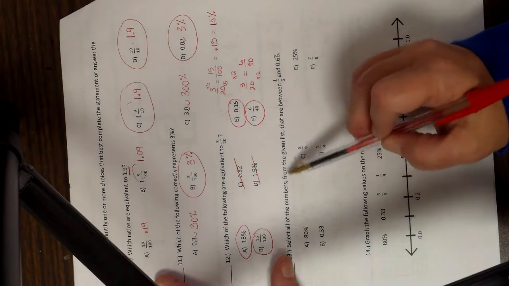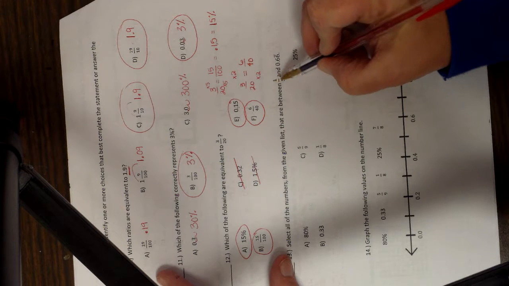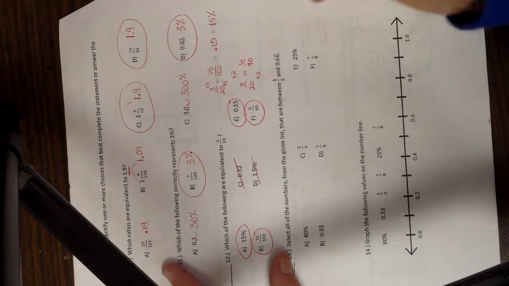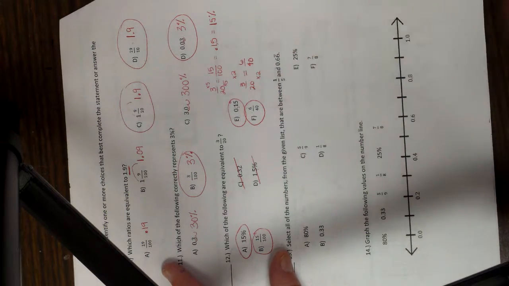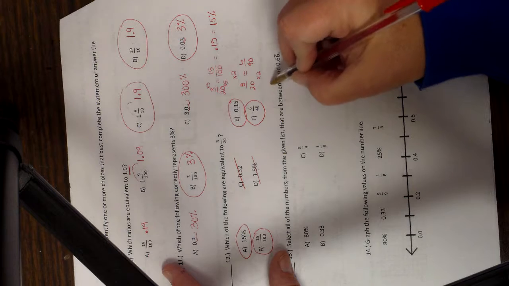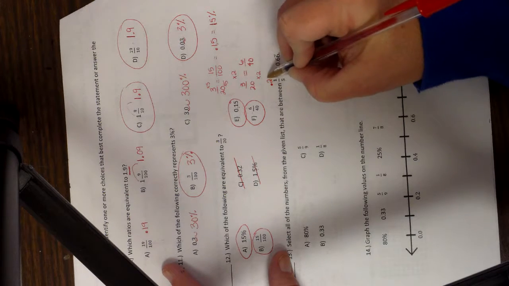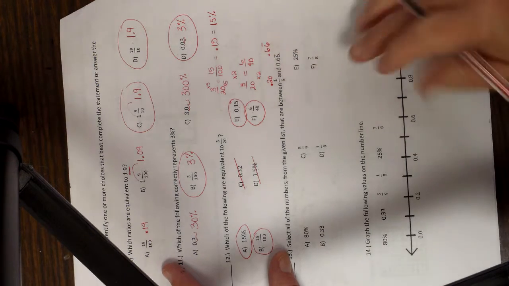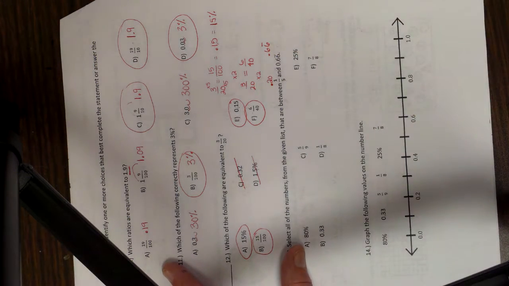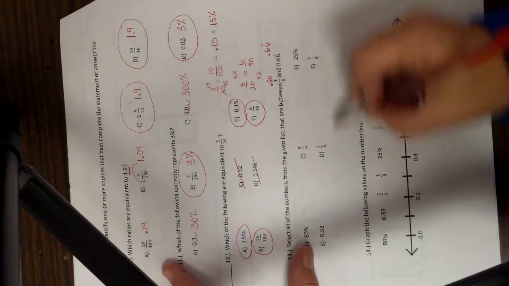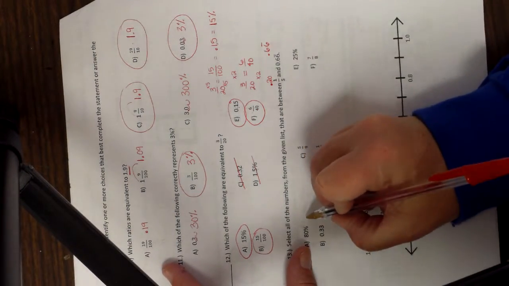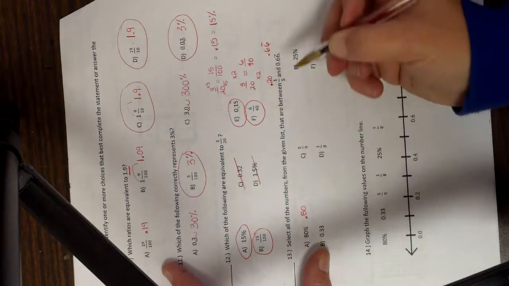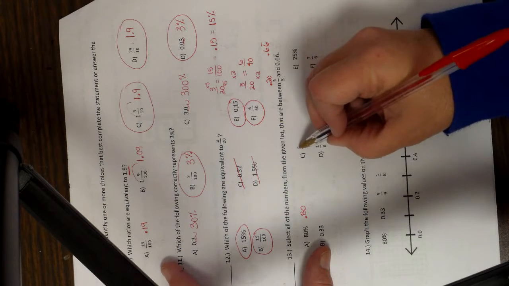Select all of the numbers from the given list that are between 1/5 and decimal 0.66 repeating. Well, if we're looking to see if they're between it, we need to make them all the same. So 1/5 becomes decimal 0.2 or decimal 0.20, and 0.6666 repeating stays as is. If we're looking if they fall between, then all of these need to be decimals as well. So 80% becomes decimal 0.80. 0.33 is already a decimal.